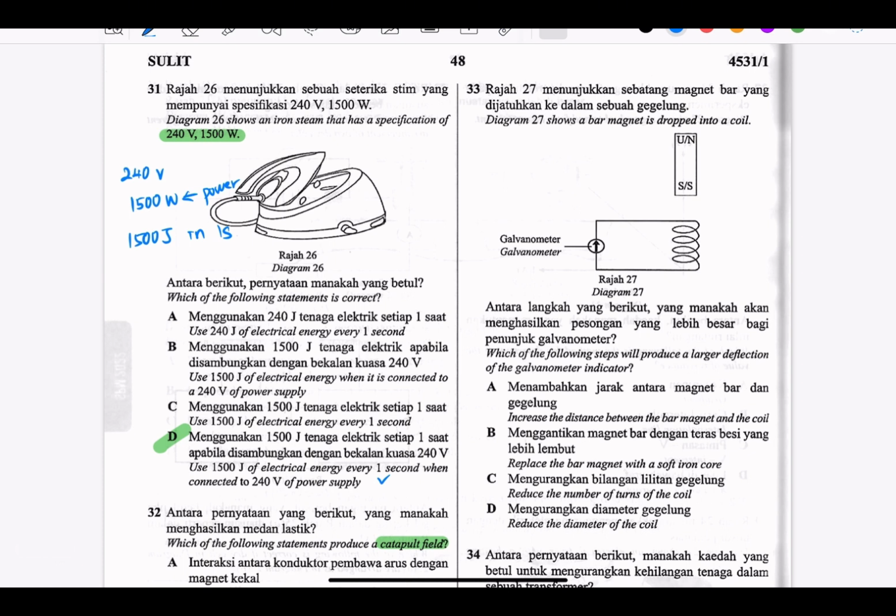Okay, the diagram shows a bar magnet dropped into a coil. Which of the following steps will produce a larger deflection of the galvanometer indicator?